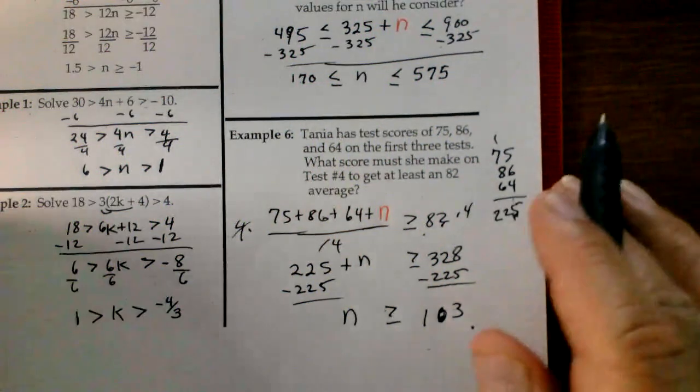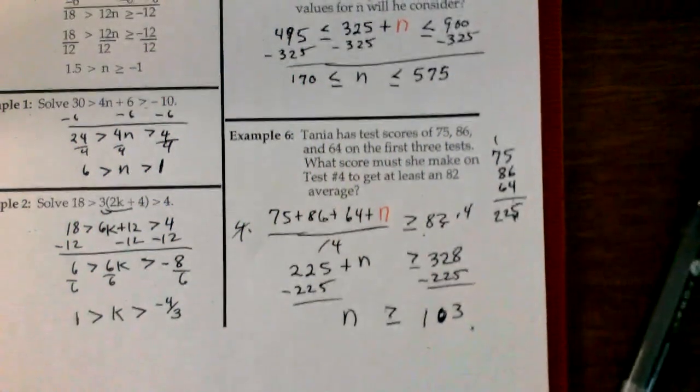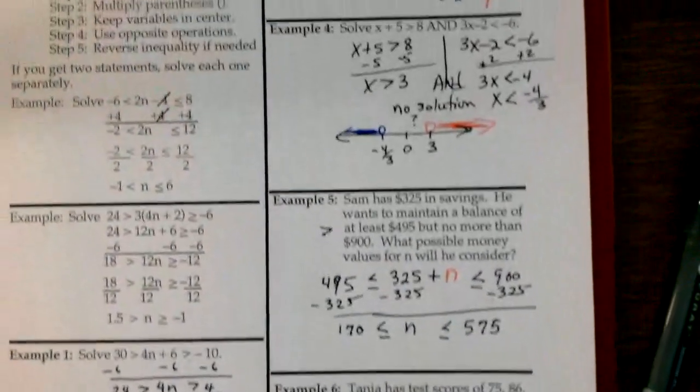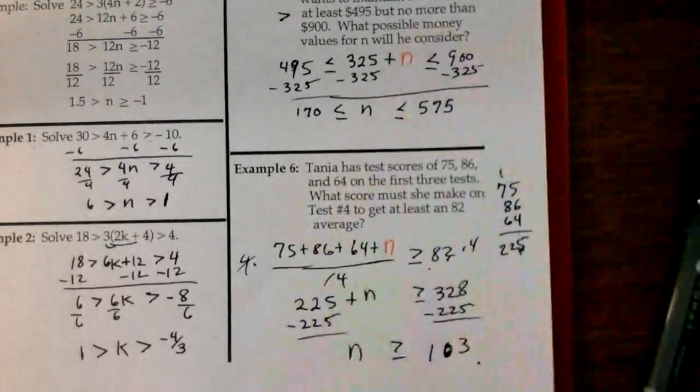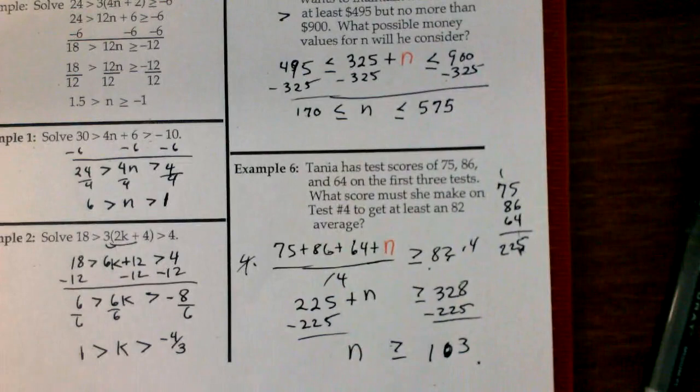Okay, and so this is concluding chapter 4.4, inequalities, where you have compound situations and word problems, which are very closely tied to TSI questions.